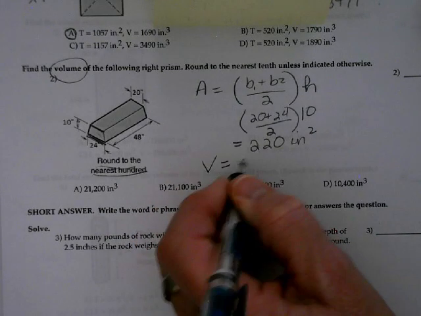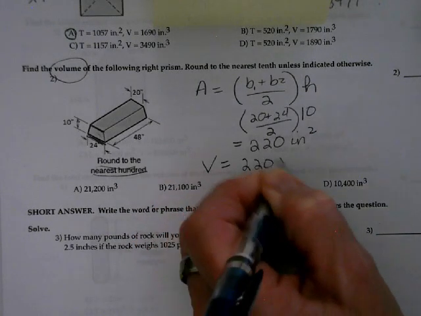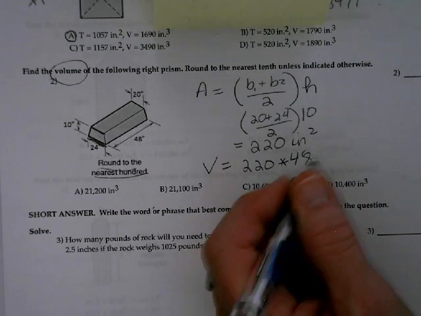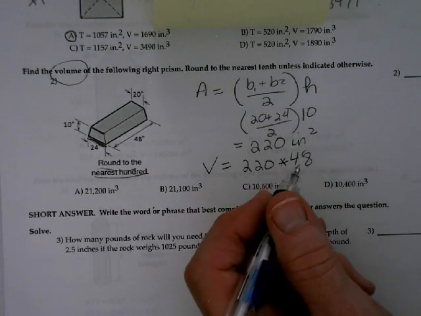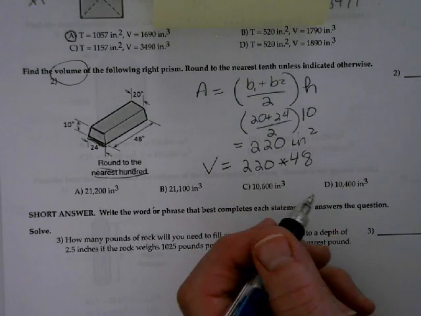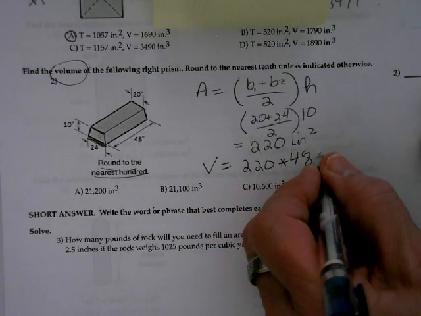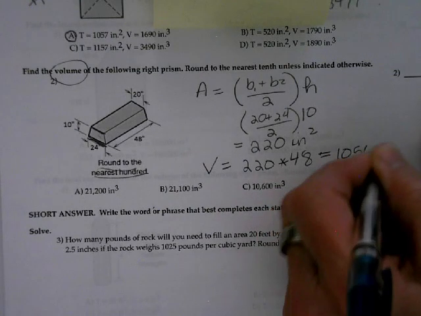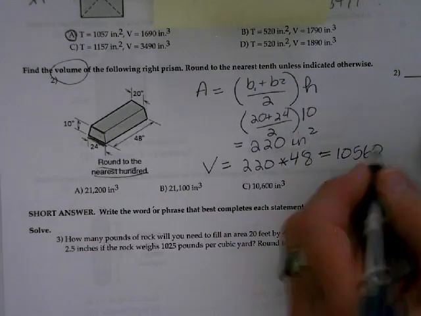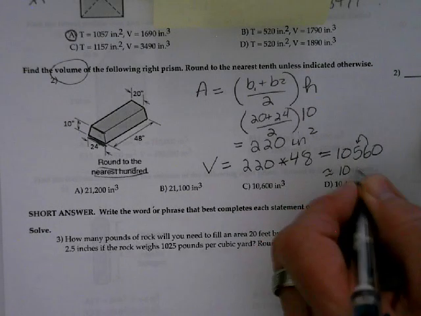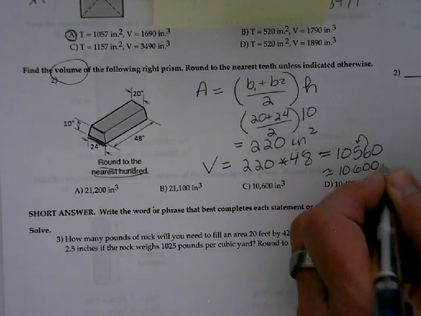So there's that. And now the volume of this prism is the area of the base, 220, times how tall the prism is, which is 48. So we'll do that math. And it is 10,560, but round to the nearest 100, the 6 changes the 5 to a 6.